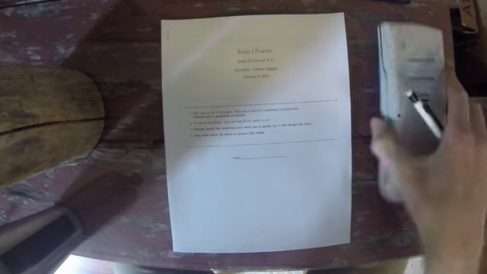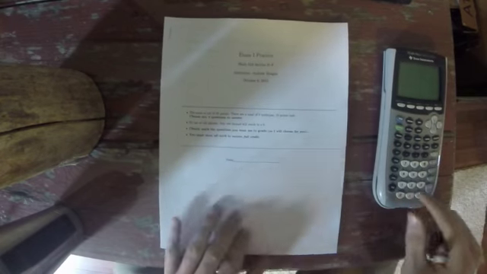And yeah, good luck. All right, I have a calculator here that someone graciously left me in class. So I'm going to use it, but I'll bring it to class on Thursday.